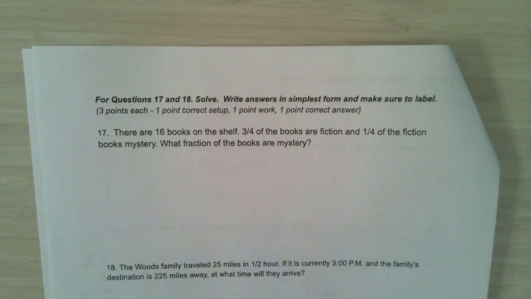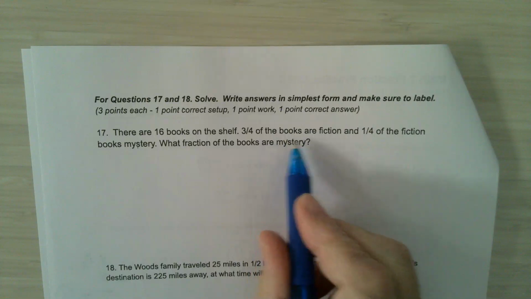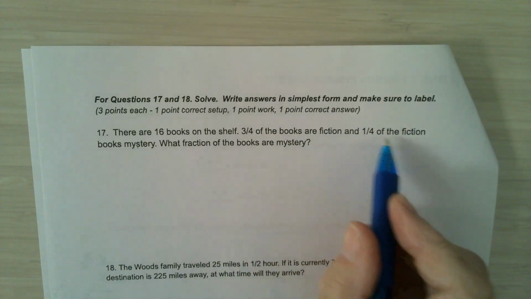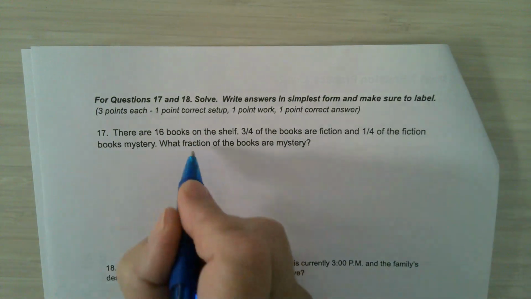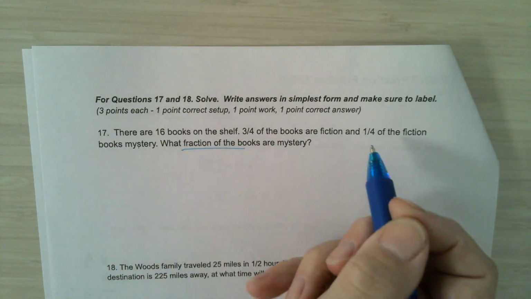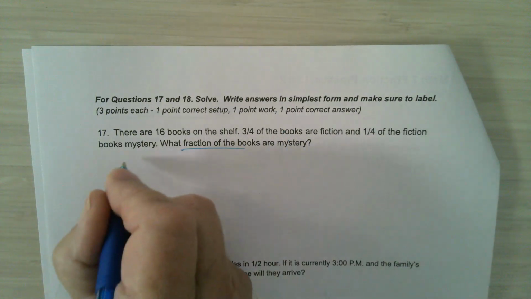Okay, so there are 16 books on the shelf. 3/4 of the books are fiction, and 1/4 of the fiction books are mystery. What fraction of the books are mystery? It's 1/4 of 3/4.